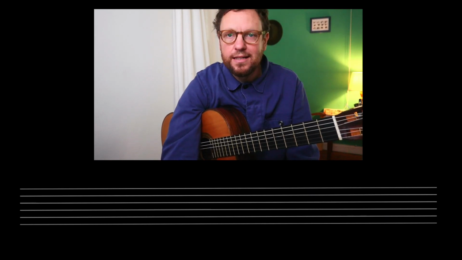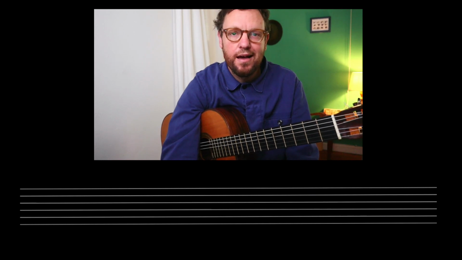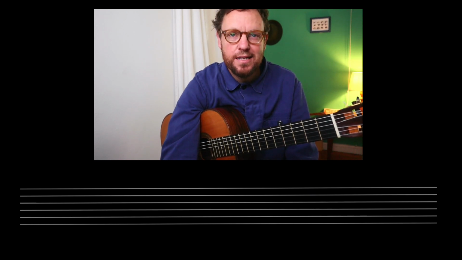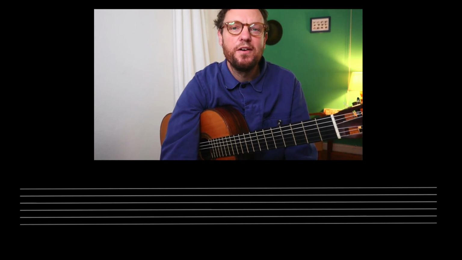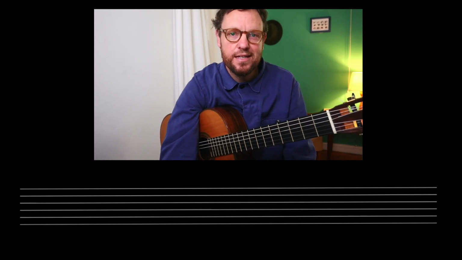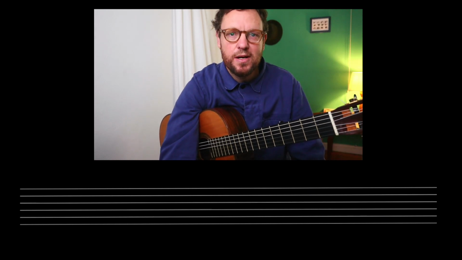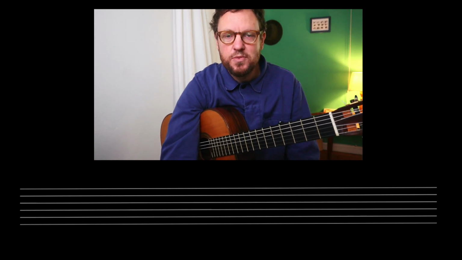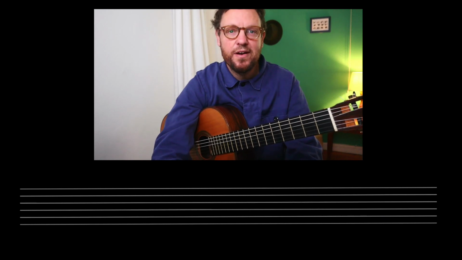If you've always felt a little intimidated by guitar notation or staff notation, I want to show you how easy and wonderful guitar tablature is. Guitar tablature has been used for over 500 years by guitarists, originally Renaissance guitarists, and it's still used today as one of the primary forms of notating guitar music. It's a very, very wonderful system.